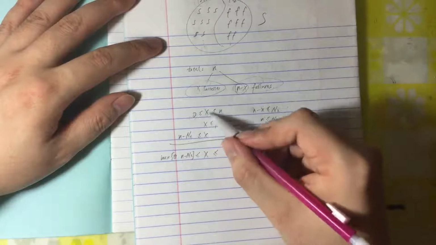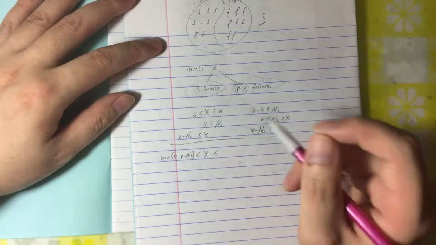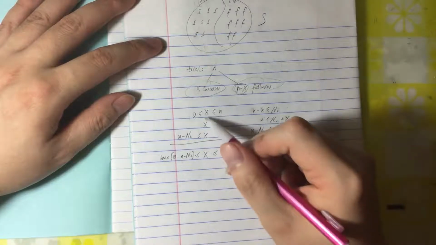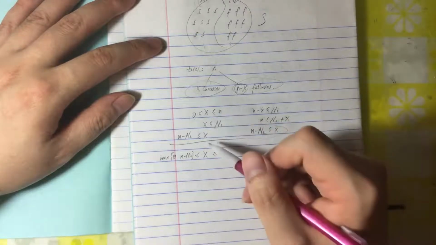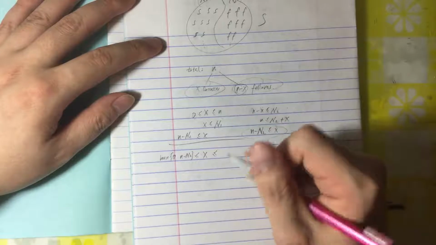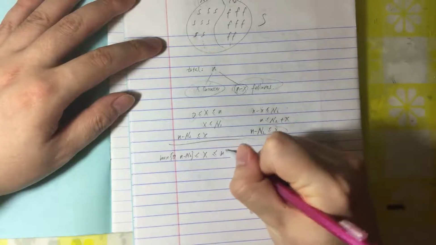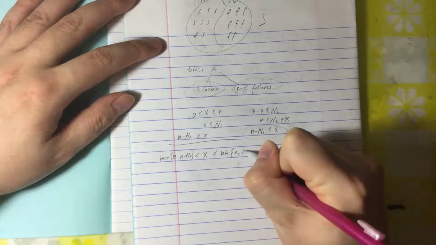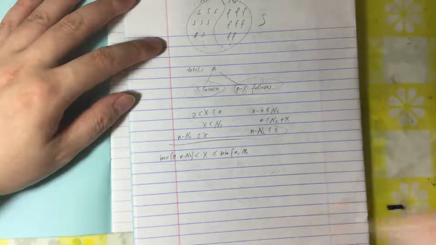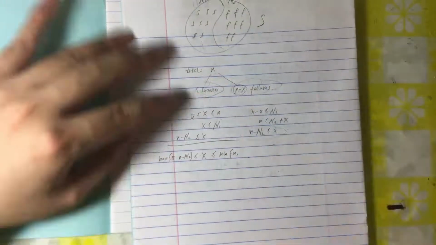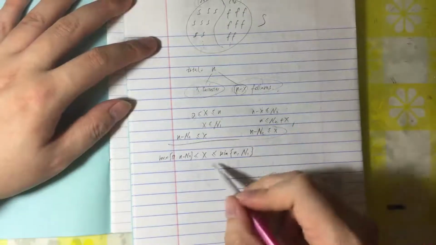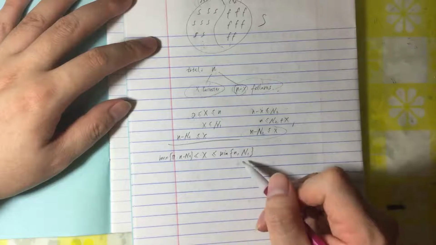So if x is less than both numbers, then x must be less than the smaller number. If x is less than the smaller number, x will be less than both numbers. So x must be less than the minimum of n and n1.